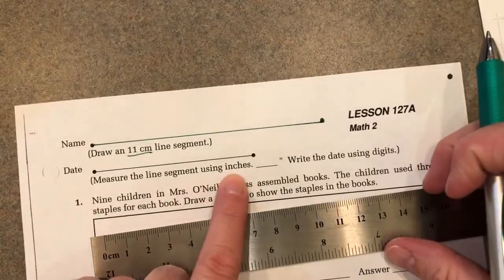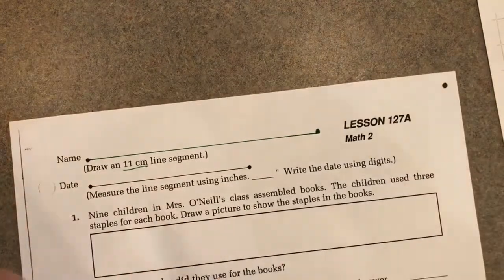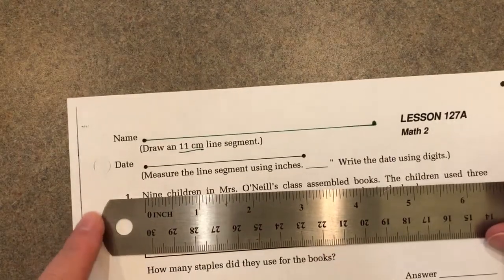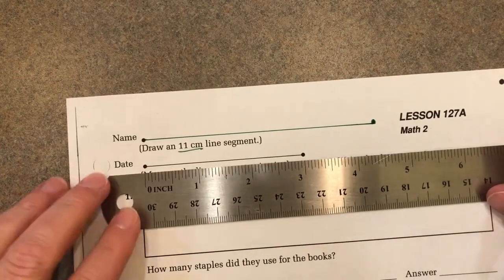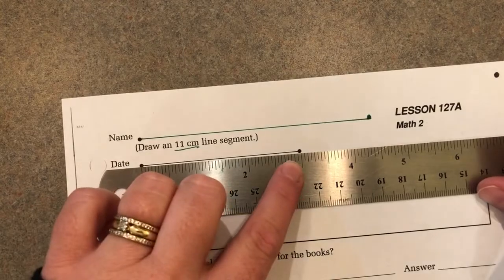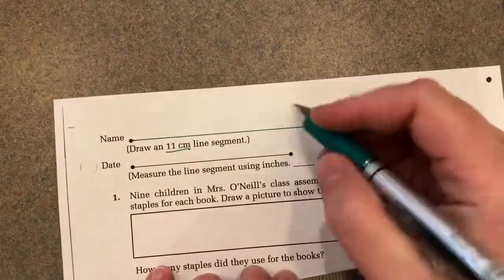Measure the line segment using inches. So let's flip over to the inches side this time. And again, you notice I would be way off if I use the end of my ruler. So I'm going to use first measuring mark, and it is exactly 3 inches.